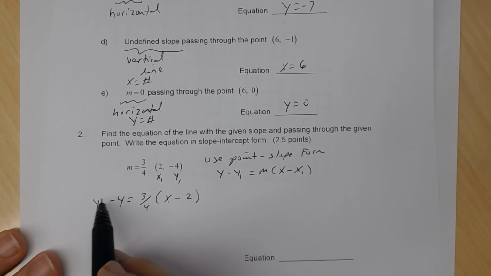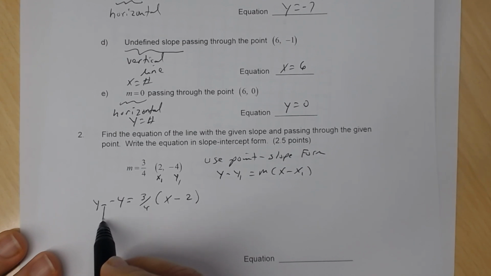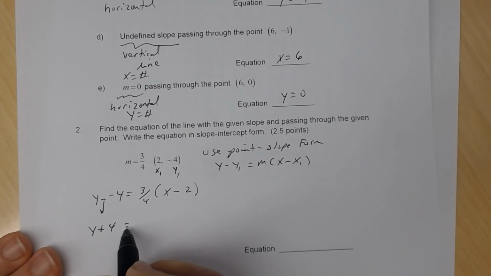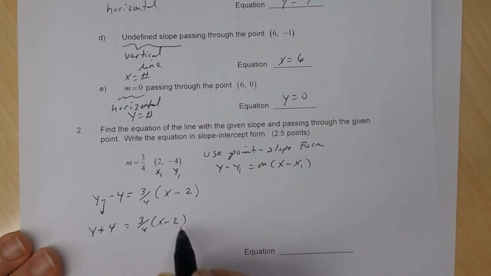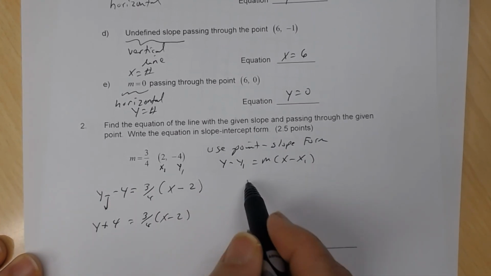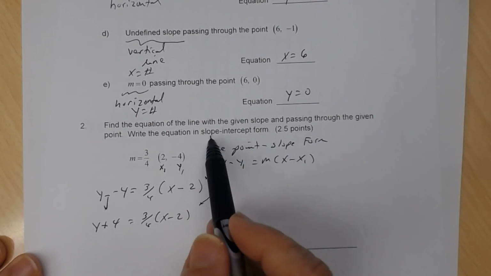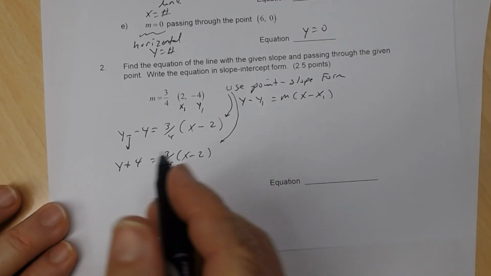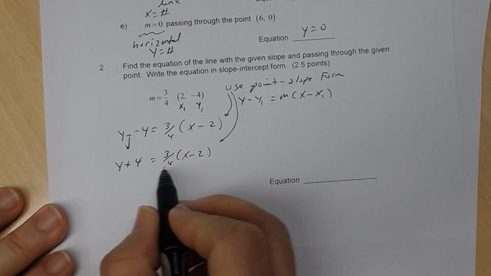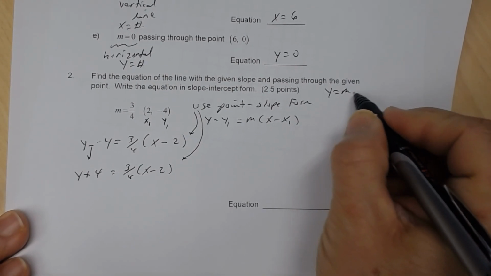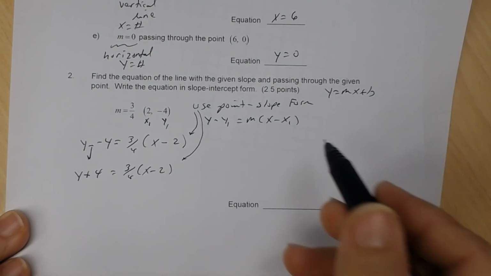Now you need to rewrite y minus a negative number. Remember, when you change a subtraction to addition, you add the opposite. So this becomes y plus 4 equals 3/4 times x minus 2. Now this right here is point-slope form, but I want to change it to slope-intercept form. So first of all, I've got to get y by itself. Remember, slope-intercept form is y equals mx plus b.